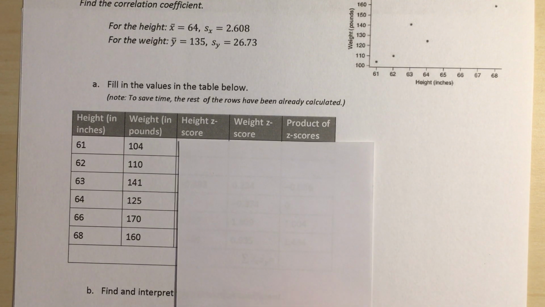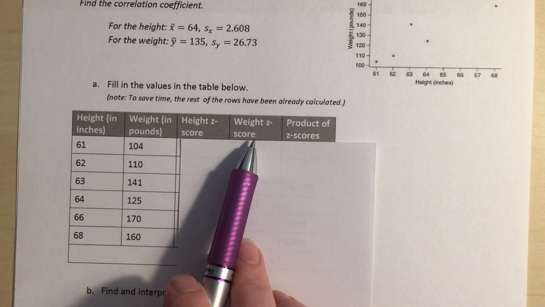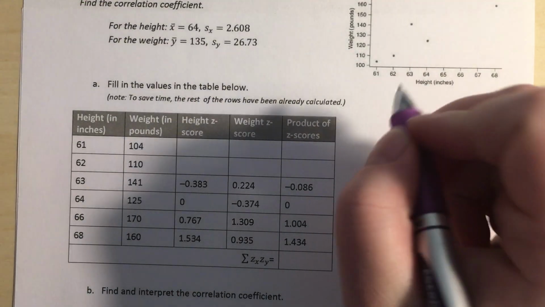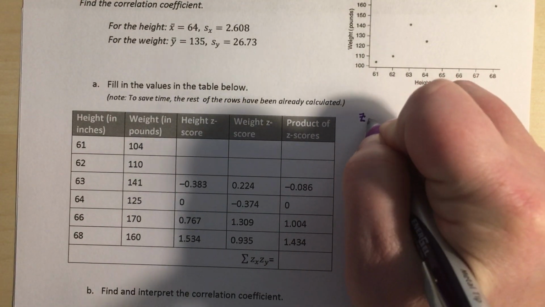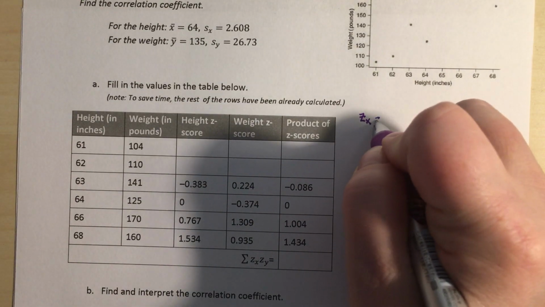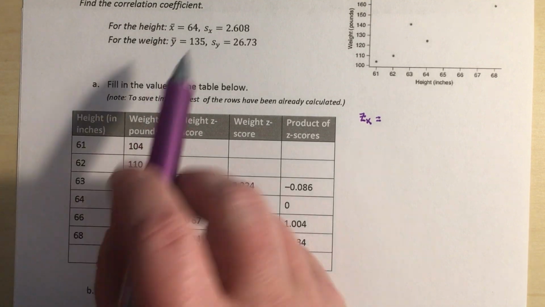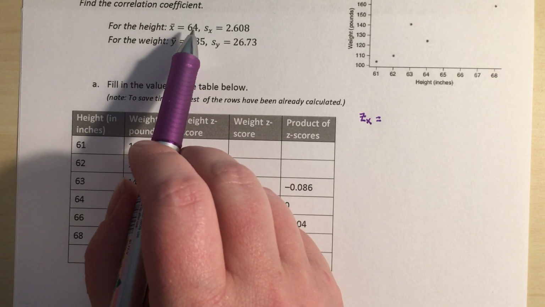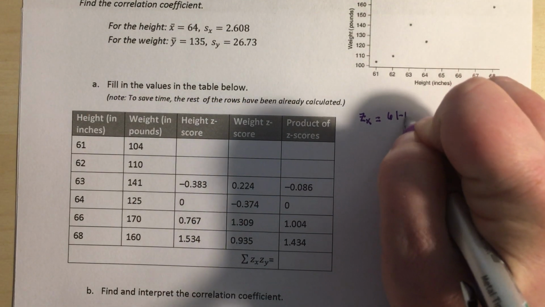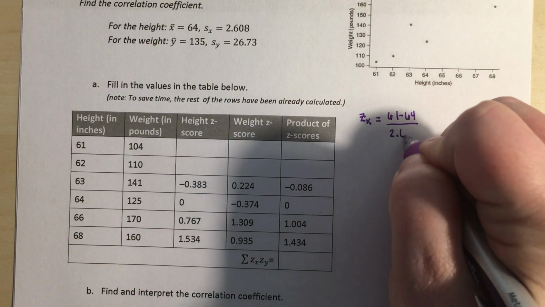All right, so we need to take our height and find our z-score, and we need to take the weight of this first person and find our z-score. I'm going to use this area over here as some scratch paper. So zx is going to be my z-score for my height. We have an observed value of 61 and a mean of 64. So remember, it's always observed value minus mean. So 61 minus 64 divided by our standard deviation, which is 2.608.